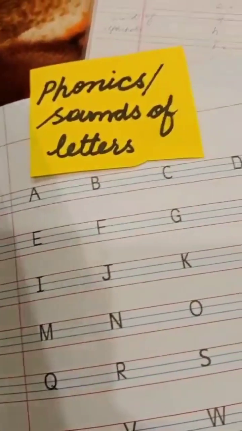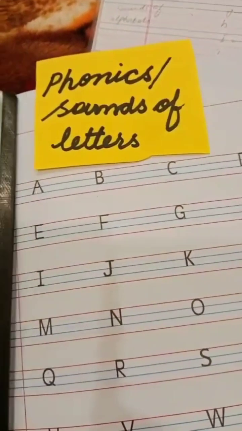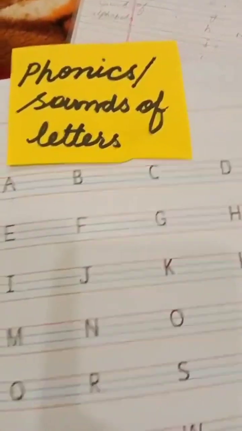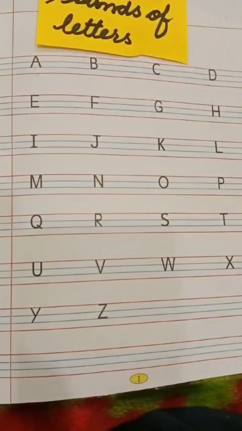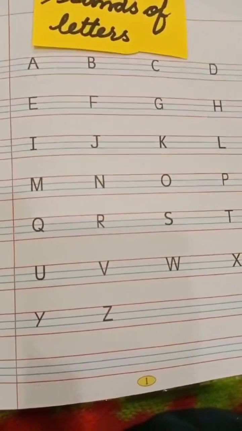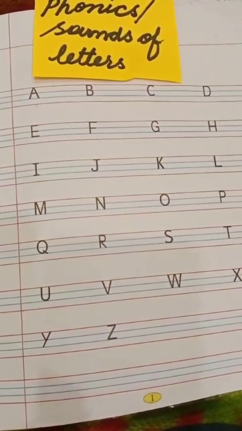Bismillahirrahmanirrahim. How are you all? I hope you all are fine. And today we will learn the phonics, or the sounds, of the letters. As we all know, there are 26 letters of the English alphabet and all the letters have their specific names and sounds.